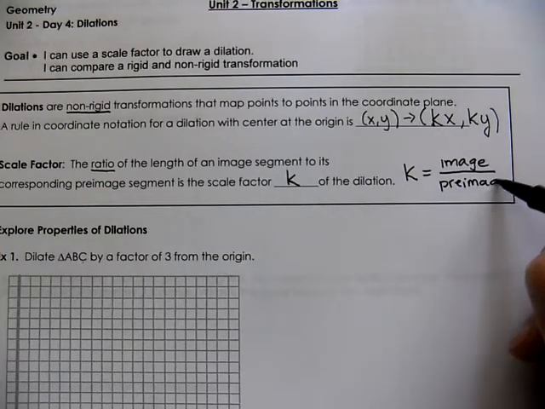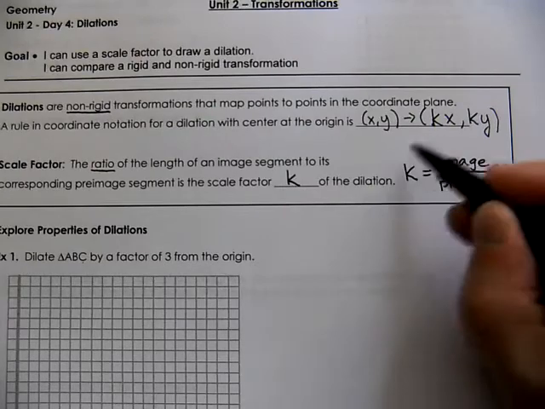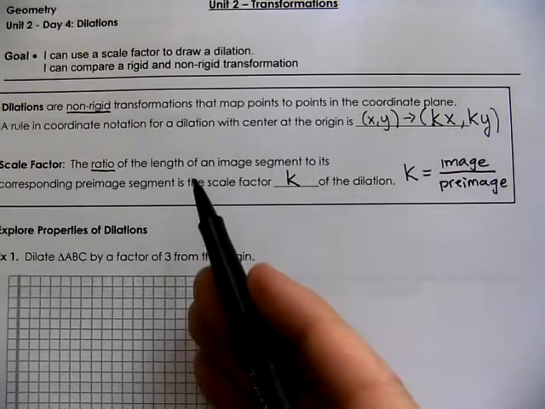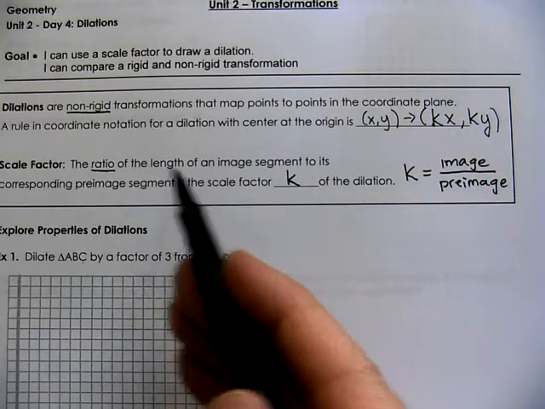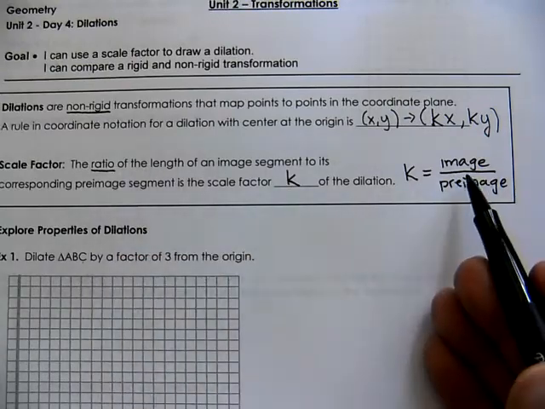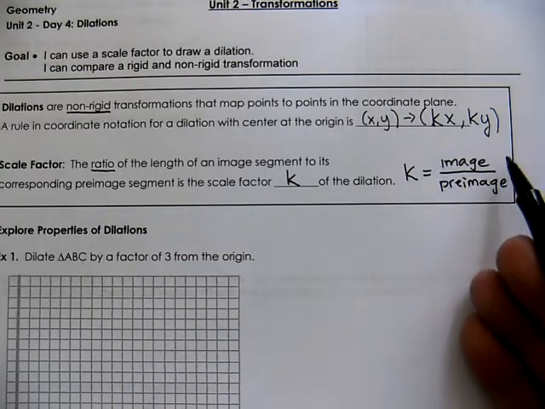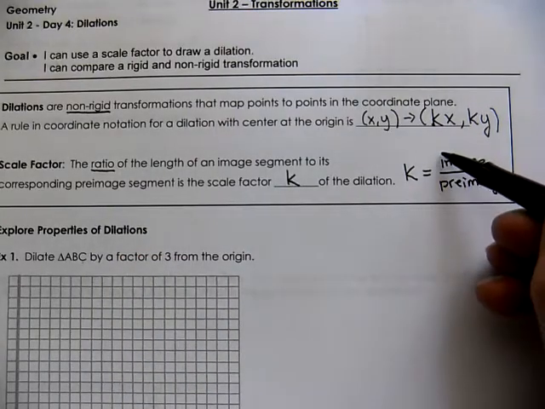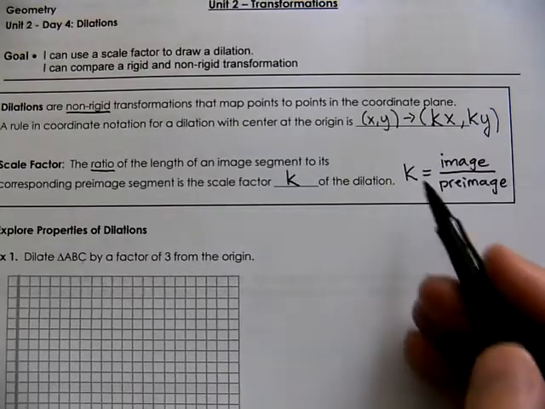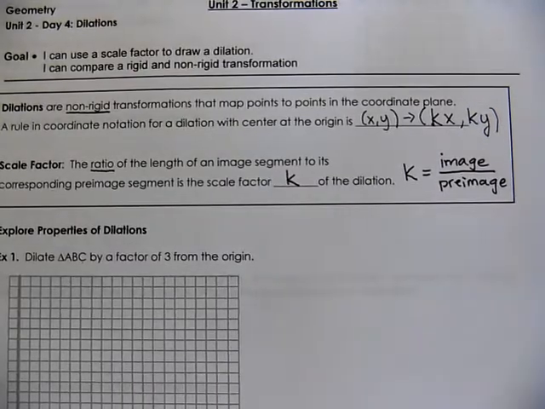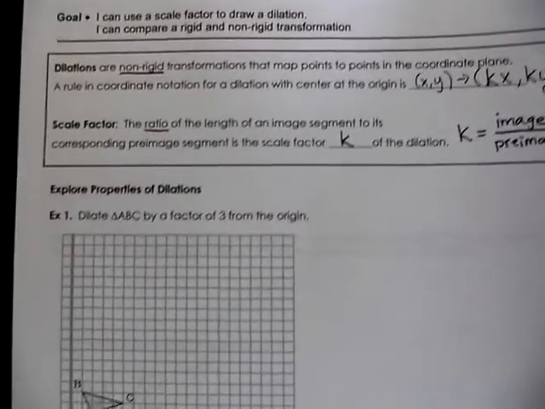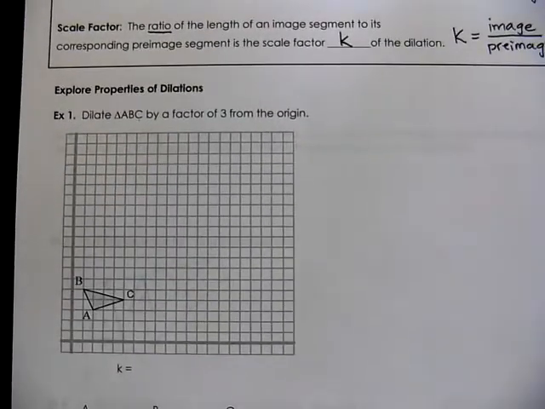Alright, so it looks like a formula, but really that's just putting in notation what the description was telling us, that it is a ratio. There's our ratio of lengths of image to pre-image. So it has to be the corresponding sides to calculate that. We'll do that on the next page in just a moment. First, let's draw our very own dilation.